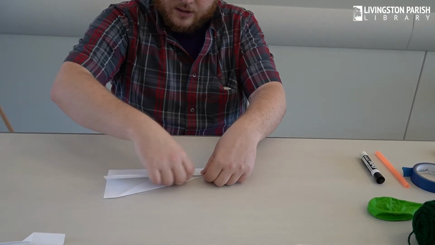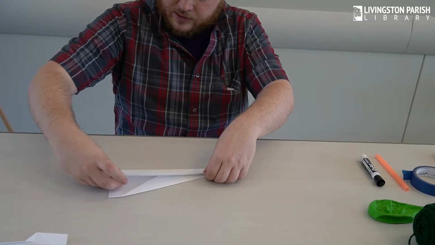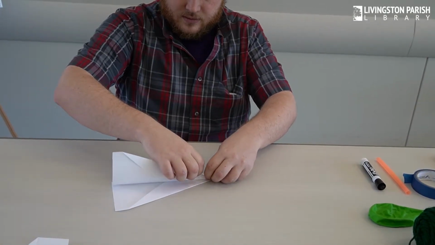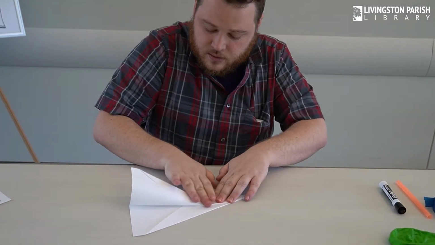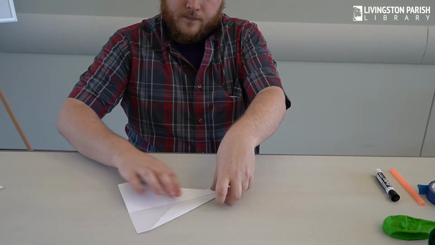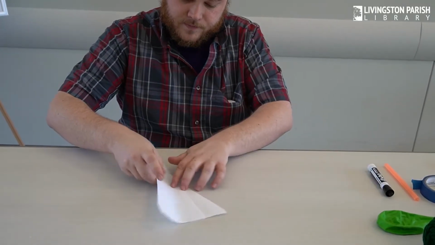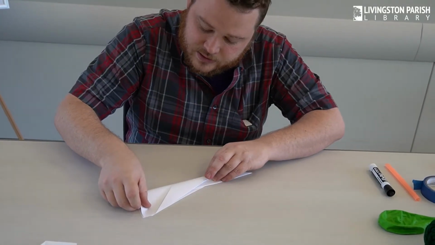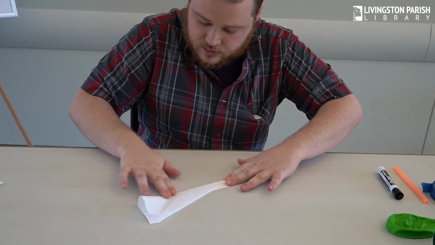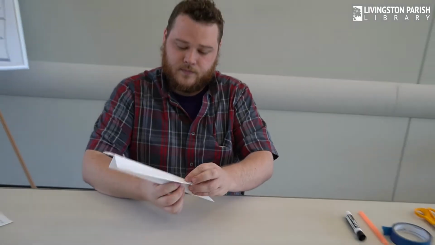We'll take our wing, our first wing, and a little over halfway down, we want this to be about 1.5 inches over here, and we'll make our first wing. Then just turn it over to make our second one. Try and line up your wings so they will be the same size. And voila, we've made a dart.